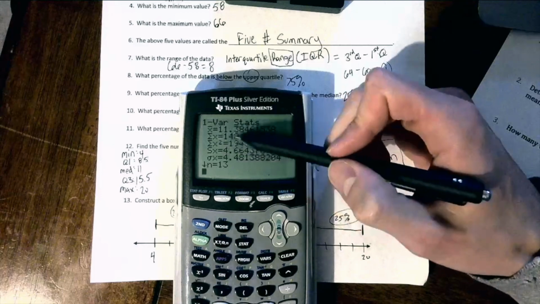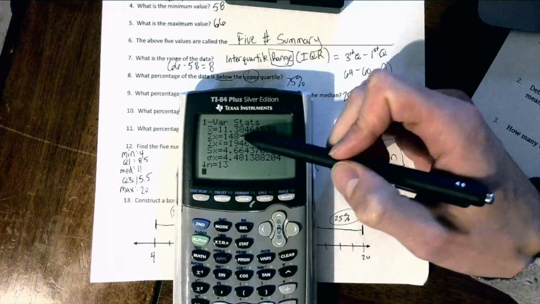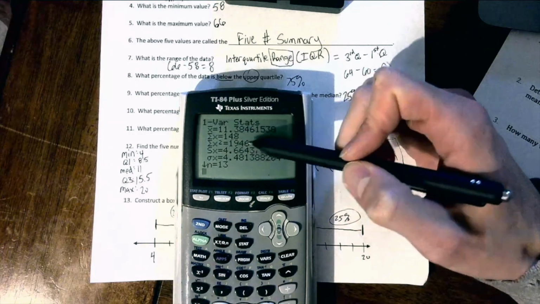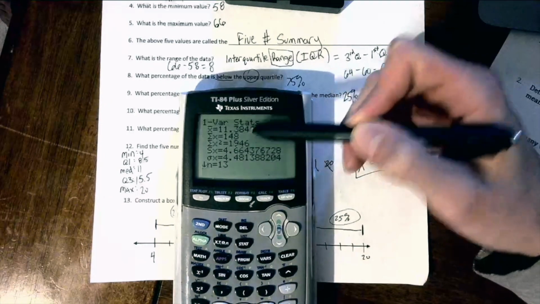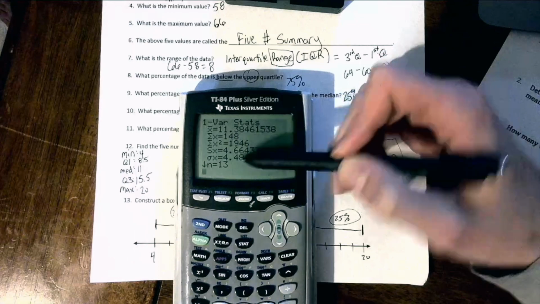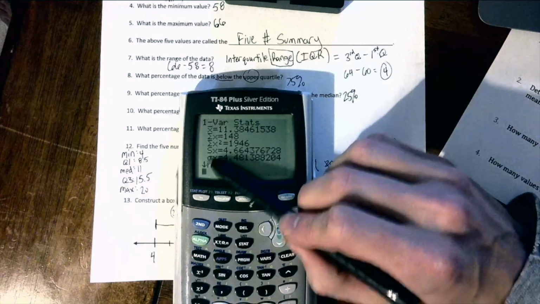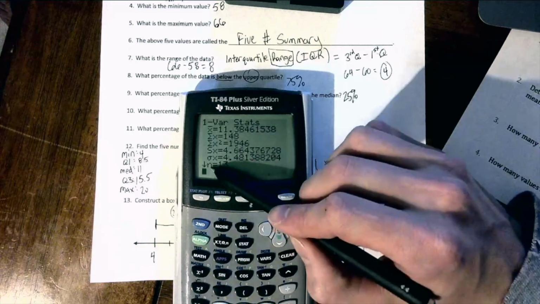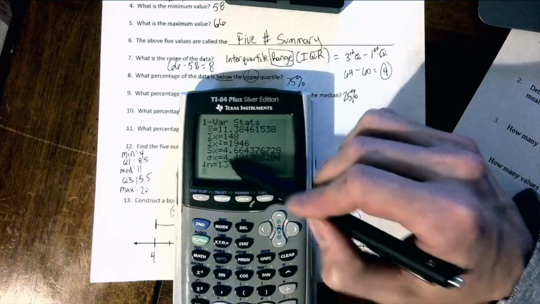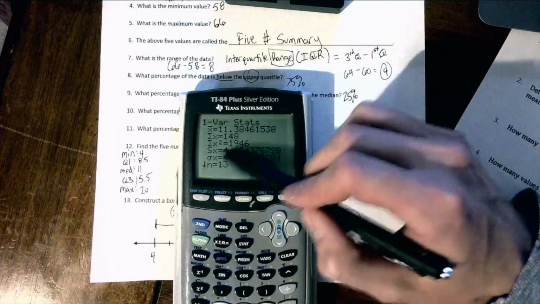This is the sum of all the numbers. That's not really helpful for us now, but it will be in the future. This is the sum of the squares of all of those numbers. Again, not really helpful now, but it will be in the future. And then these are standard deviation pieces, not something you need. The n means how many you have, that's your count. Remember, we had 13 numbers.